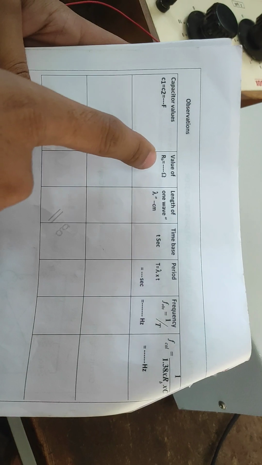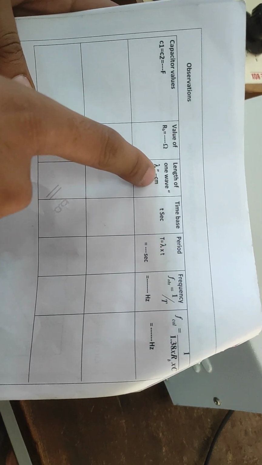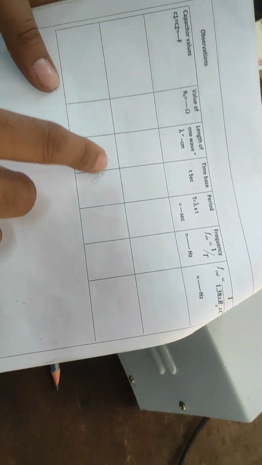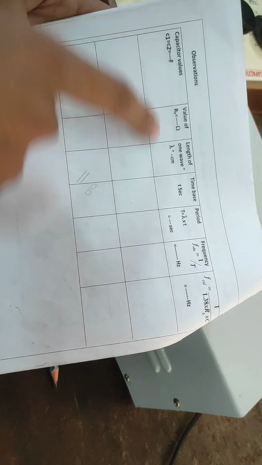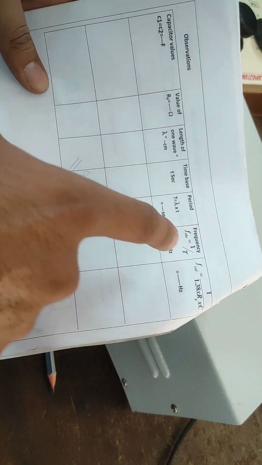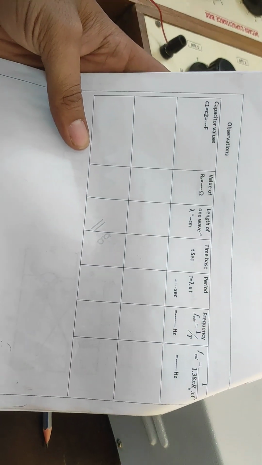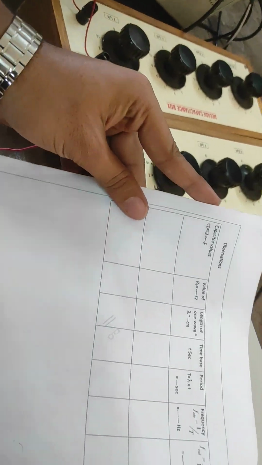And we are having the RB value, and we are able to find the length of one wave, as you can see in this output of the oscilloscope, and we are having the time base, here we are in the time per division, and you can find the period as well as frequency. And this is what you practically can get, and this is what theoretically, and the practical and theoretical values must be verified. Thank you.